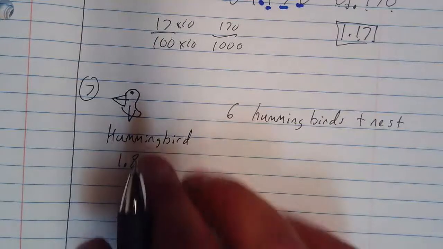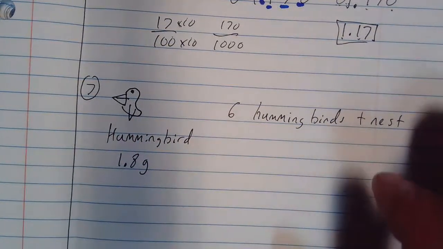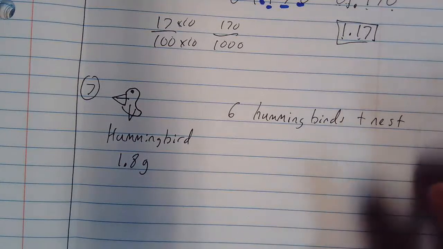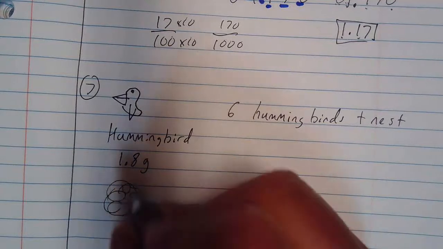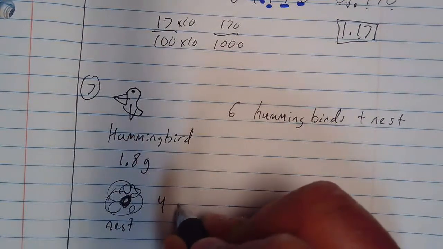So I have my hummingbird. I know it weighs this much. I have to take 6 of them and add a nest. Why? Because the question is asking how many grams are 6 hummingbirds and a 4-gram nest. Well, how much is a nest? Again, I'm going to draw a little. And again, you don't have to be an artist. No one says you have to be an artist.